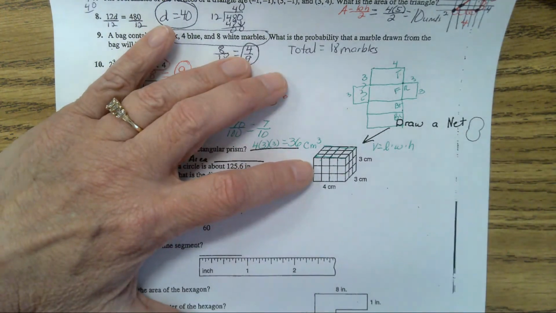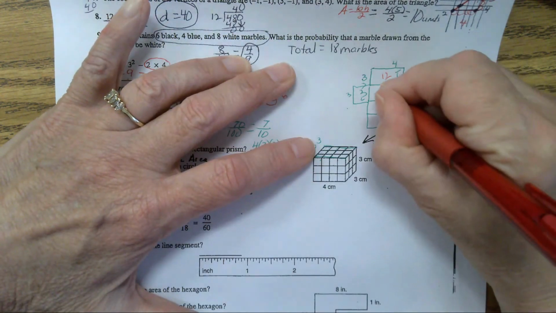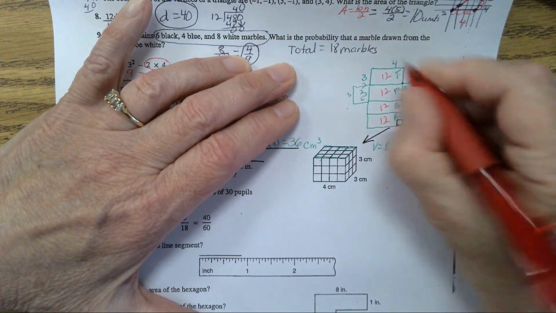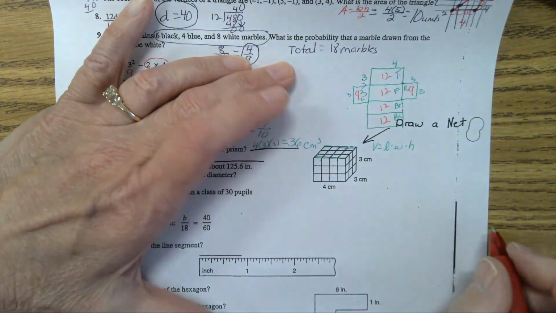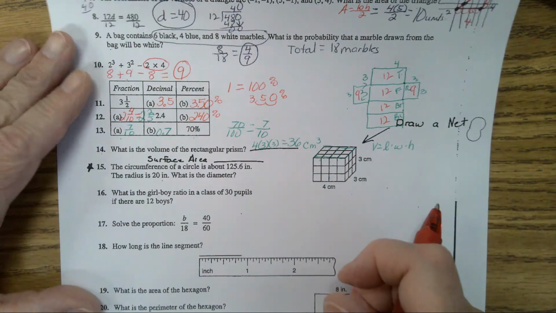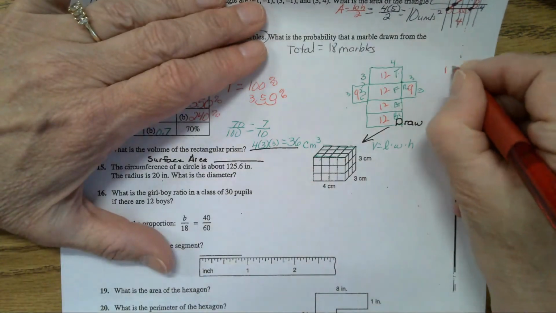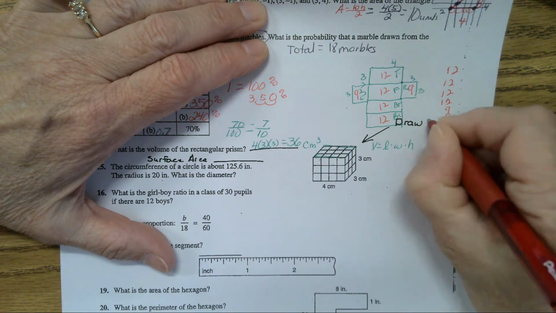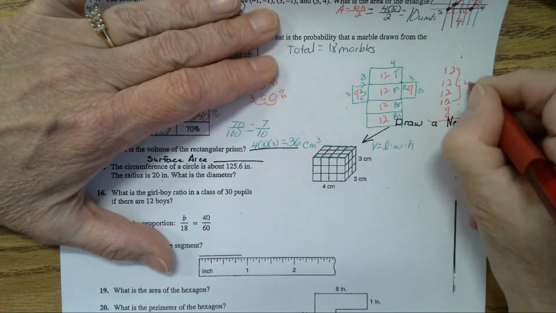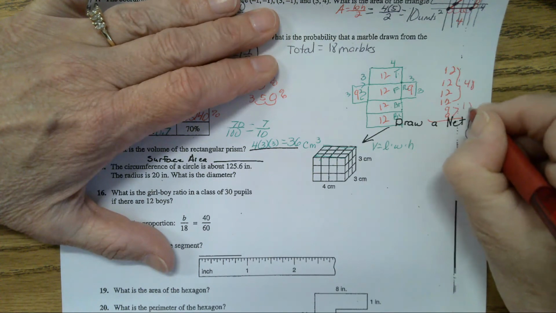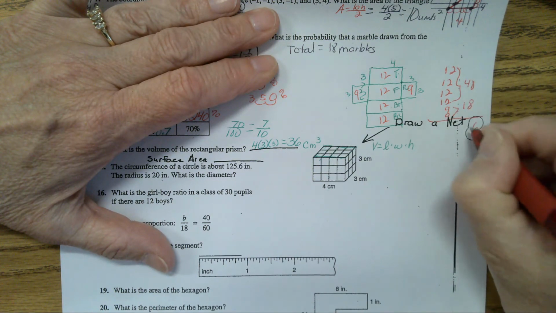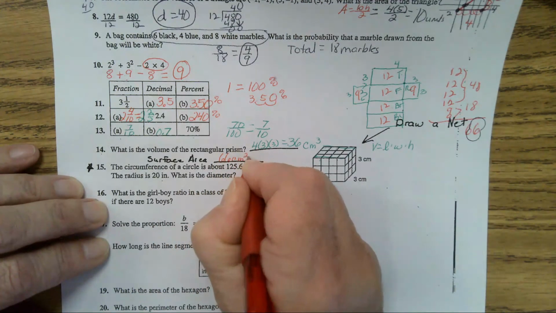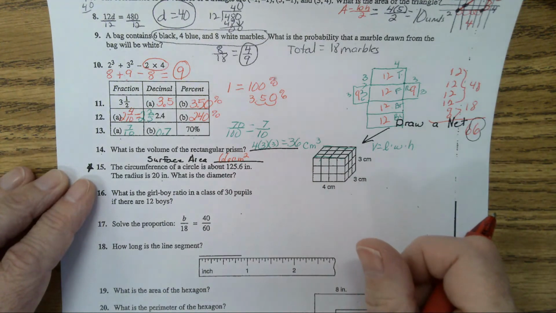Well, 4 times 3 is 12. This one's 12. This one's 12. This one's 12. 3 times 3 is 9. 3 times 3 is 9. Now, the surface area, I add those all together. It will be 4 12s is 48 plus 2 9s. So here I have 48 plus 18, and that will give me 66. Did everybody get 66 centimeters squared? All right. Any questions? Great.